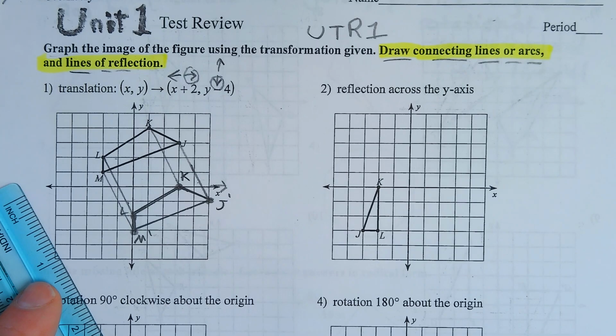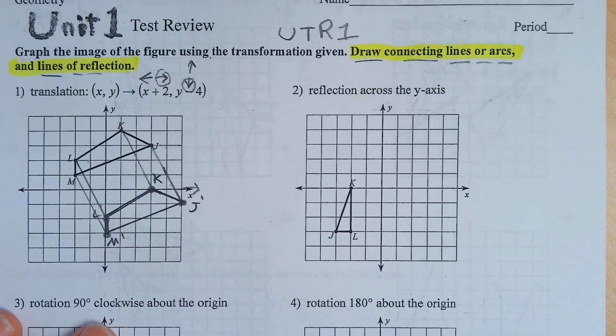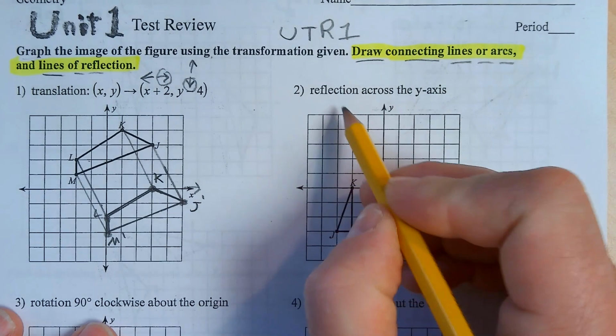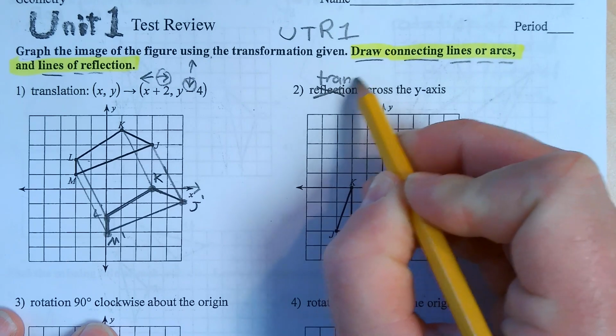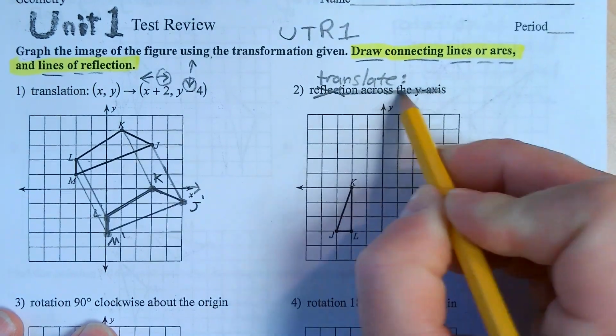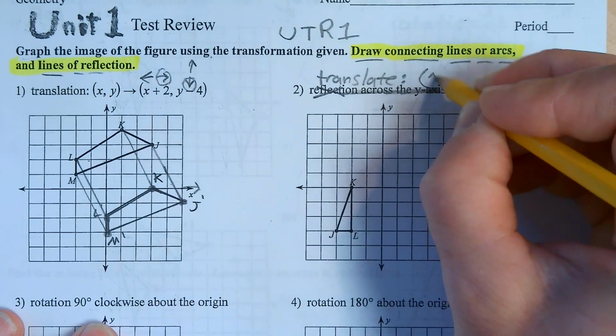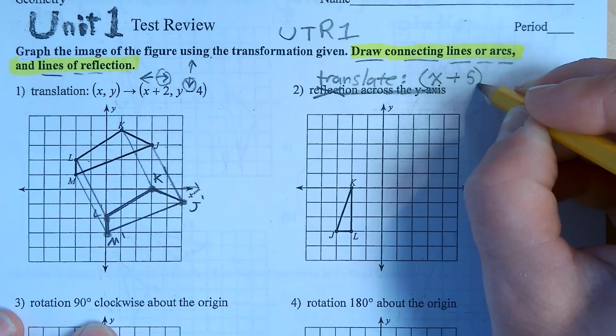Next one, reflect across the y-axis. Nope, that's for you to do later. And actually, this is wrong. You gotta fix this. This should say translate x plus 5. Oops.